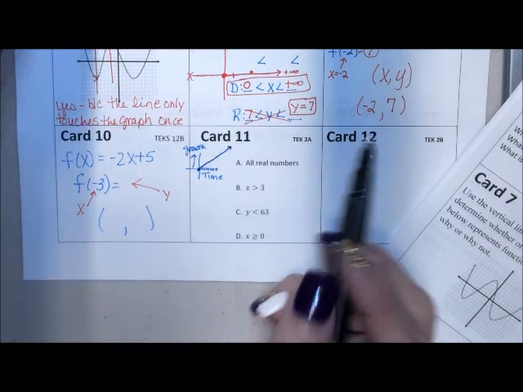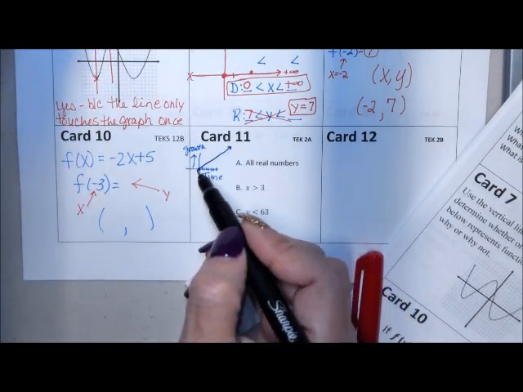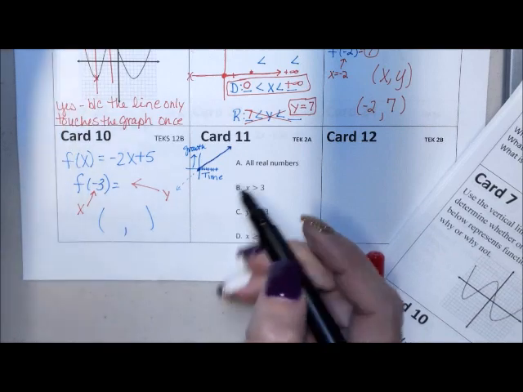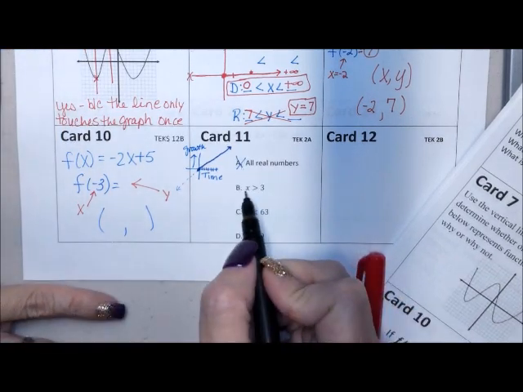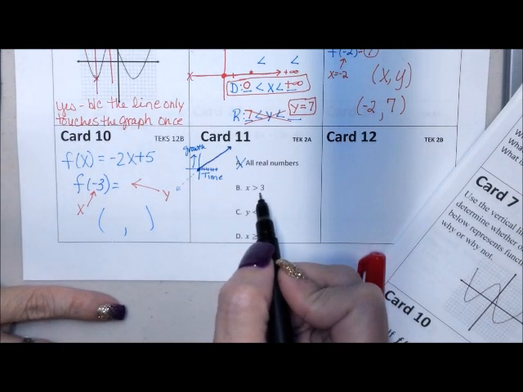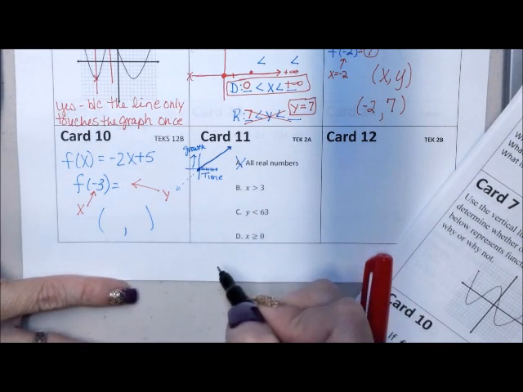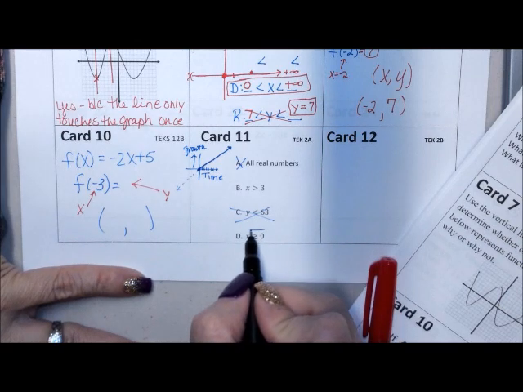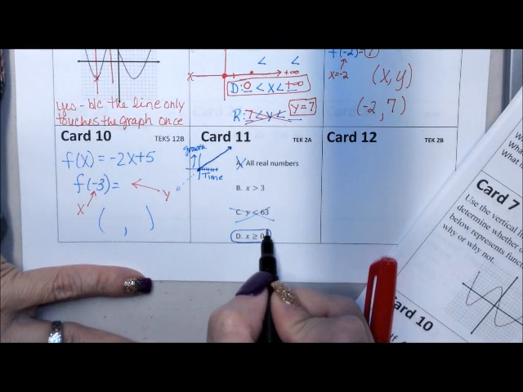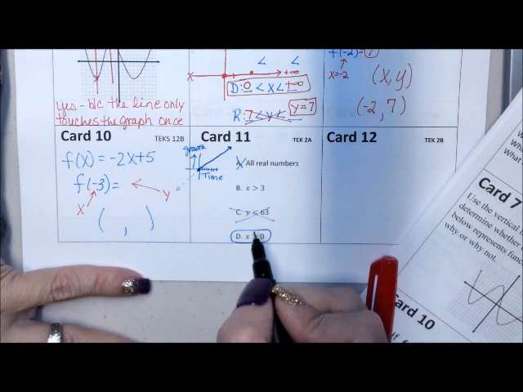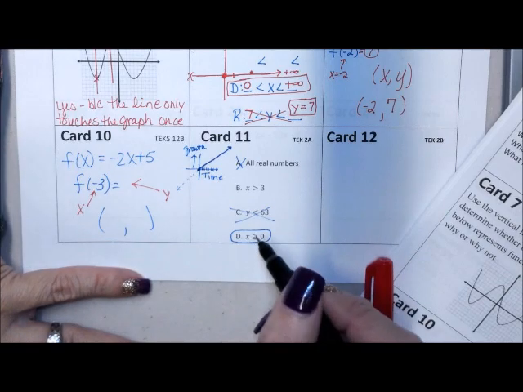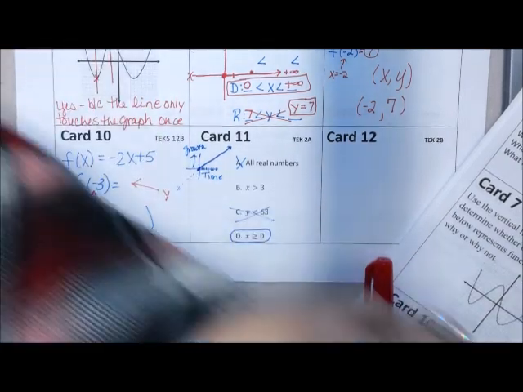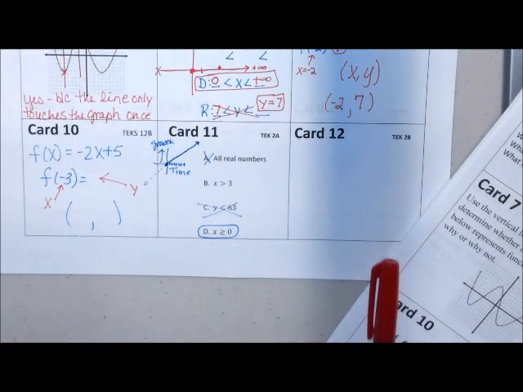What would be a reasonable domain? All real numbers? Like, can it be every single number you can think of? No, because it's not going to be negative. So I know it's not that. Is time greater than 3? No. Here it is, less than 63. I don't even know where they came up with that one. The only one that's logical is right here, starting at 0. So there we go.